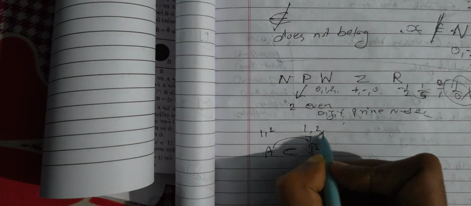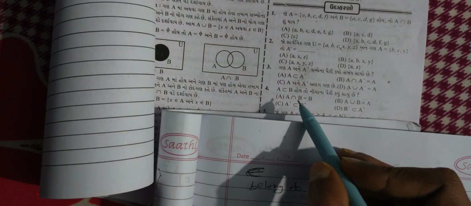Okay, let's give it an example. If A is {1, 2}, then B will be {1, 2, 3}. Sorry, this is a set, this is a set. All elements of A are inside B. The first option they have given is A intersection B equals B. So this is option A. A is {1, 2}, B is {1, 2, 3}. If we do the intersection, the common elements, we will get 1 and 2.